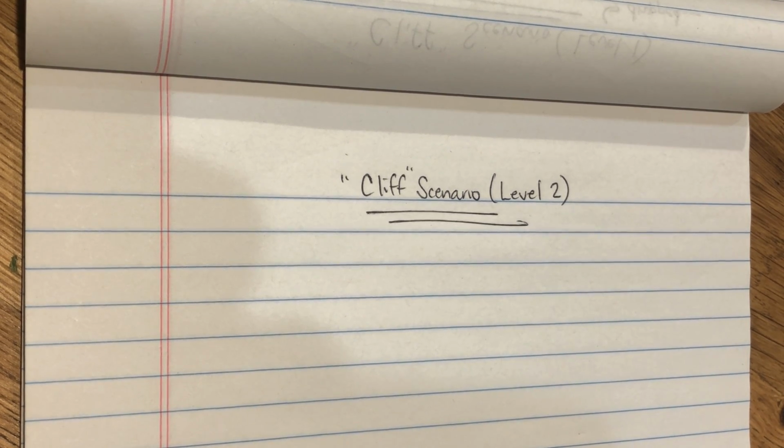Hey Raiders. In this video, we're going to take a look at analyzing what I'm calling a level 2 cliff scenario problem. That's where, unlike a level 1 problem, which is the simplest, where a ball is just dropped from a cliff where the initial velocity is 0, a level 2 problem is where the ball is thrown vertically, either upward or downwards, with some velocity. Ultimately, a level 3 problem will be where it's launched at an angle, but we'll cover that later on.